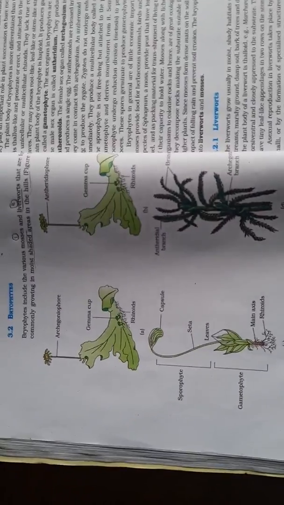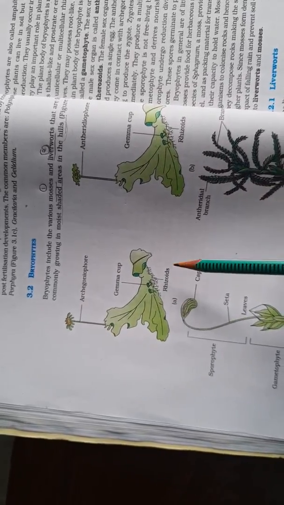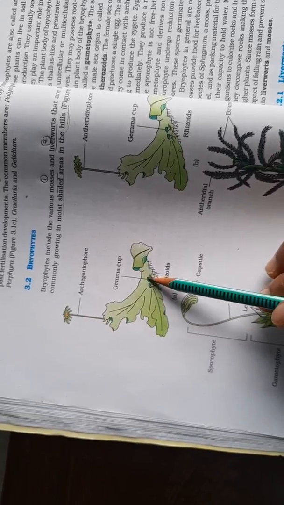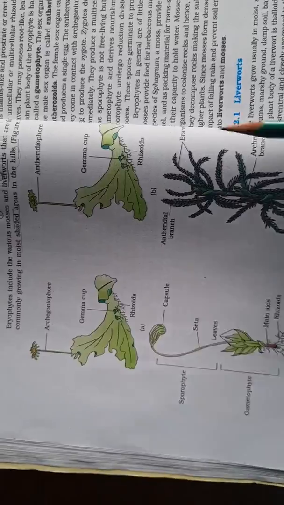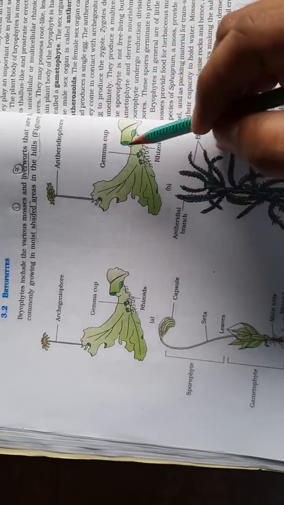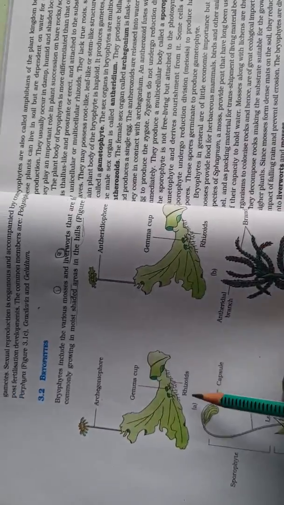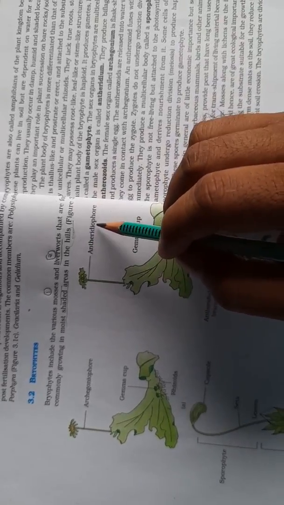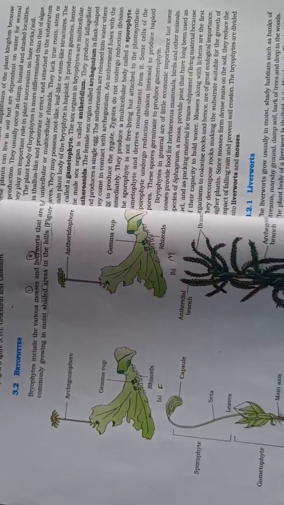In these figures, the first bryophyte is the liverwort Marchantia, a female thallus. This is a rhizoid. This is a gemma cup. This is the archegoniophore. The second is a male thallus, with the same gemma cup and rhizoids. Rhizoids are present only on the underside. This is the antheridiophore, this is the male and this is the female.